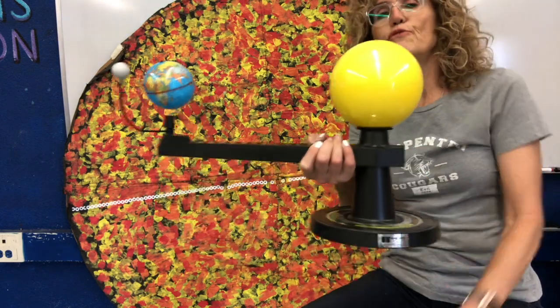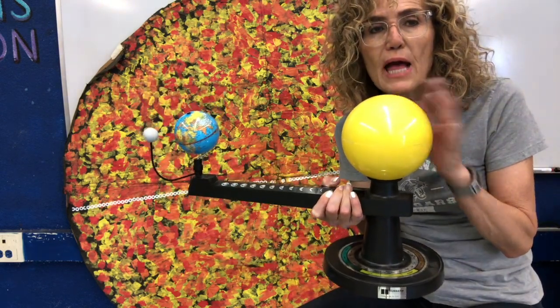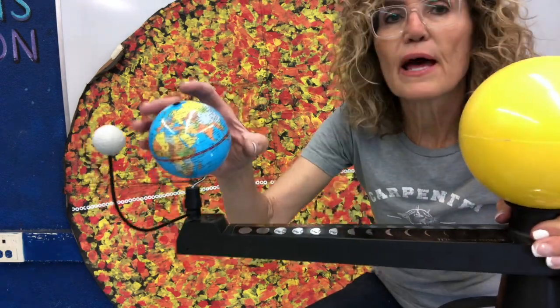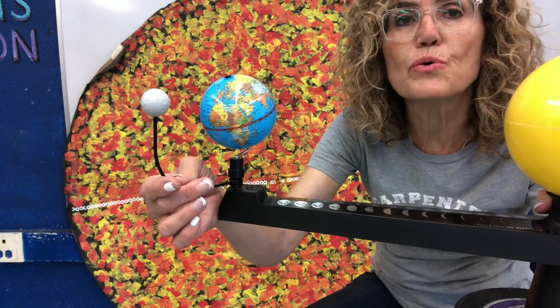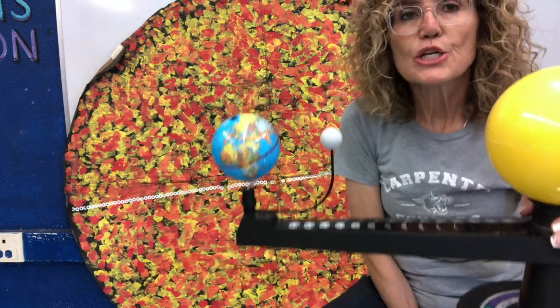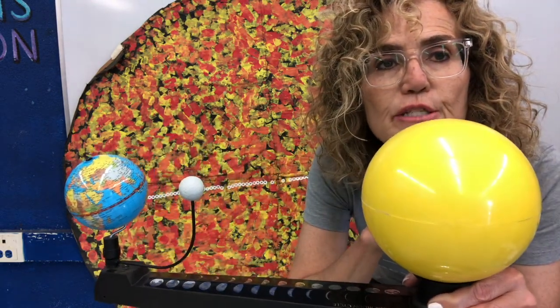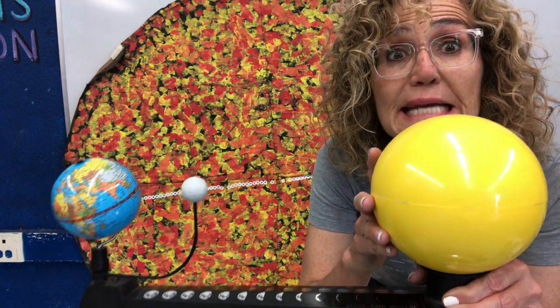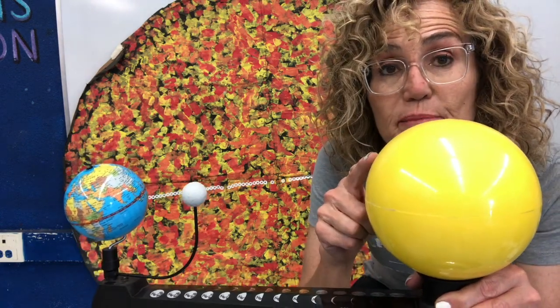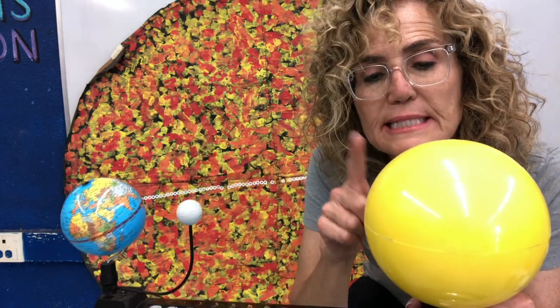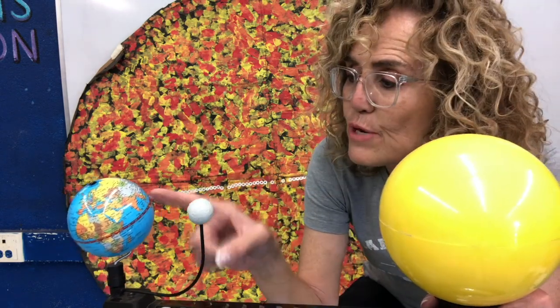So I want us now to focus a little bit on this model and look closely at how the sun, the Earth, and the Moon interact. So I want to show you something. Here's the Earth. Here's the sun. The sun gives us light and heat, and light from the sun reaches the Earth in 8.5 minutes. Pretty fast, but it still does take some time. So 8.5 minutes, the light leaves the sun and reaches the Earth.